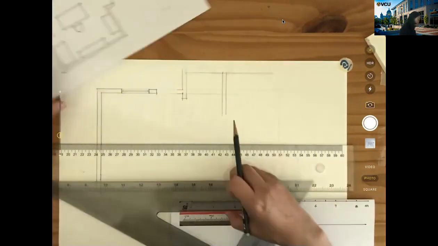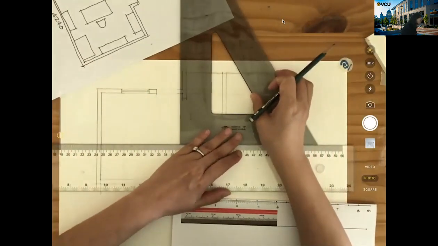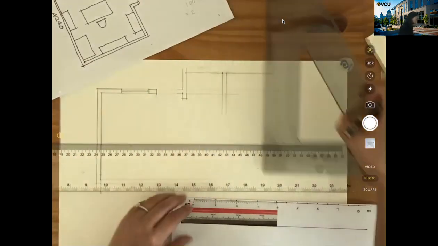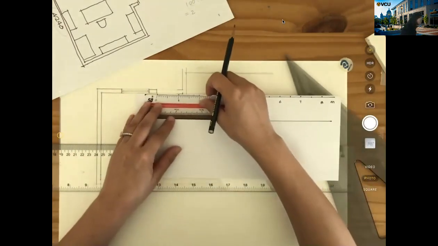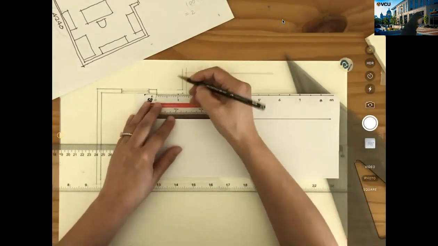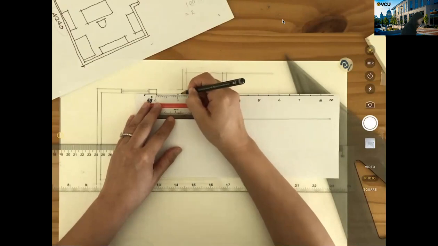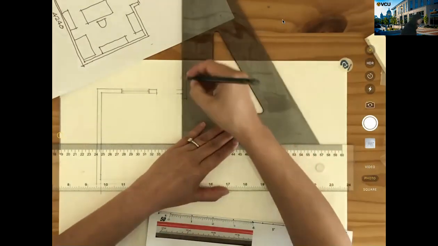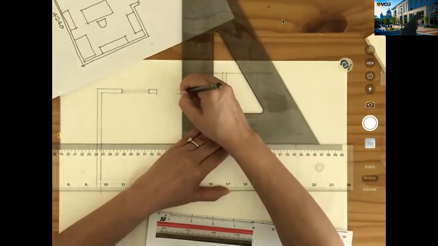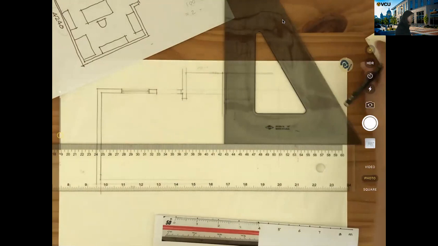Okay. So now I have a 190 and 1.2. It's almost exactly here. So let's just use this. This is about 100, so slightly less.